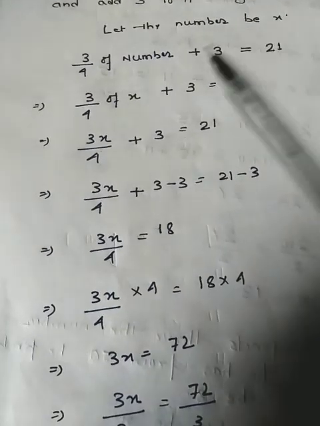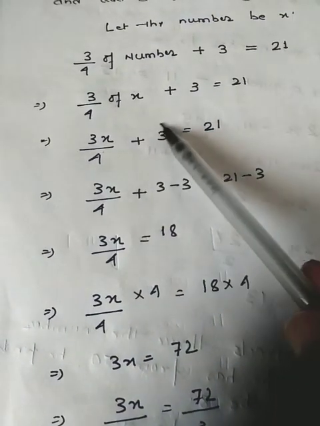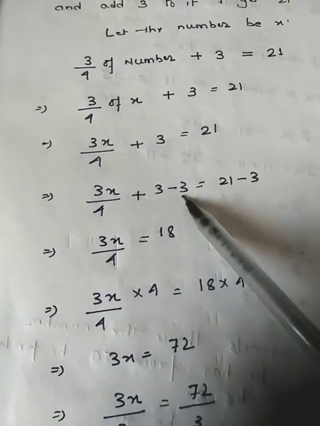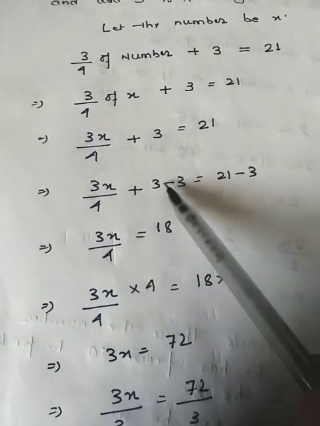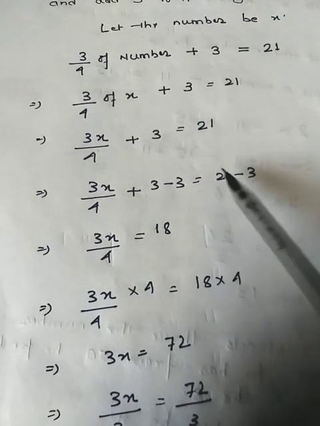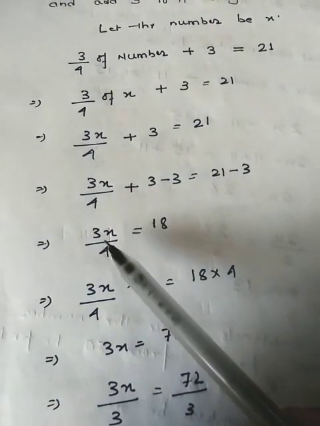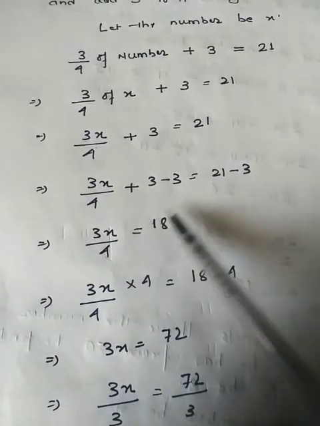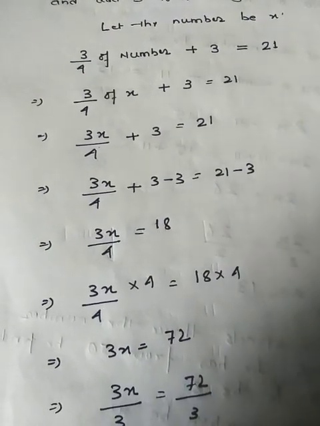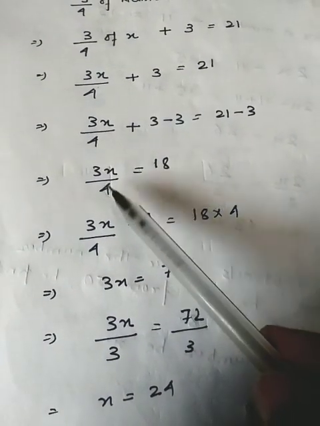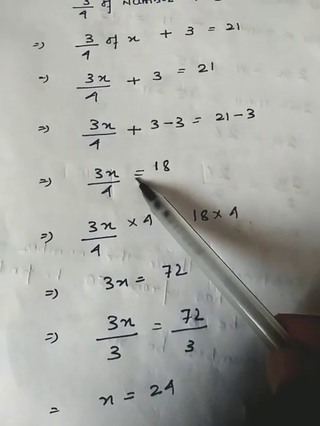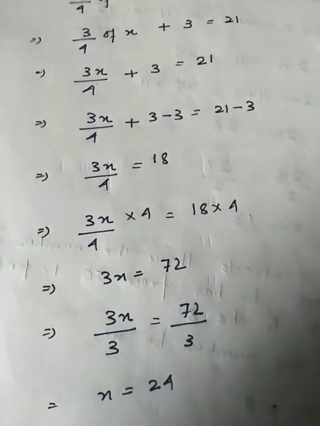Now, what do I have to do? I have to remove this plus 3. For that, what do I have to do? Minus 3 from both sides. So see, this 3 will be removed. So 3X upon 4 will be left on the LHS, and 21 minus 3 is what? 18. Now I have to target this 4. I have to remove this 4, so I have to multiply by 4. The same thing I have to do on the RHS.